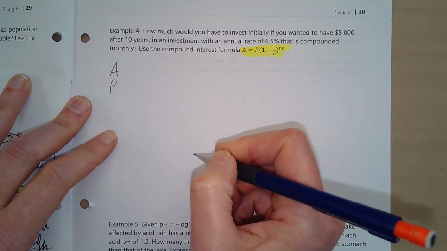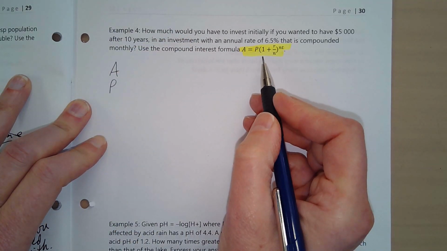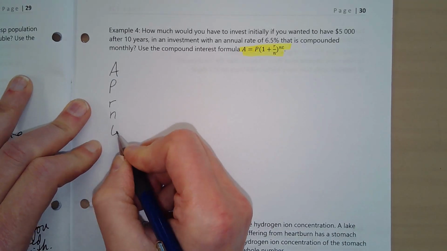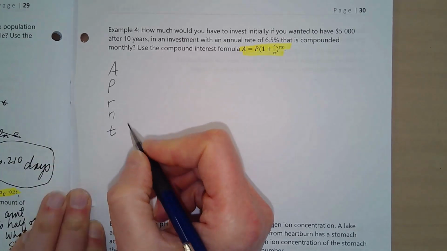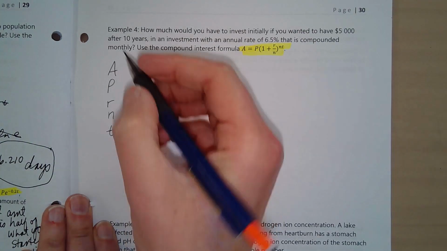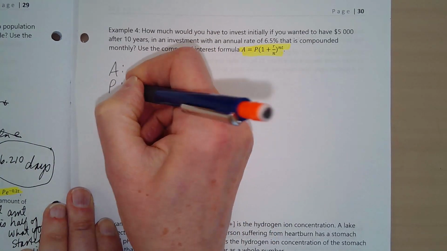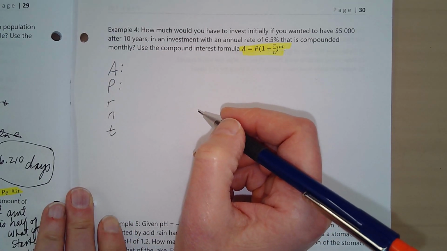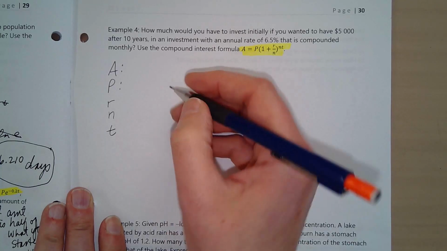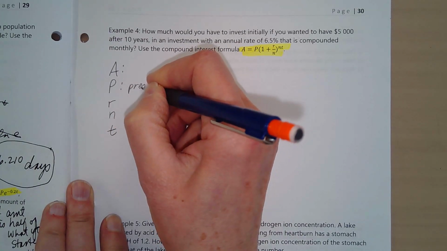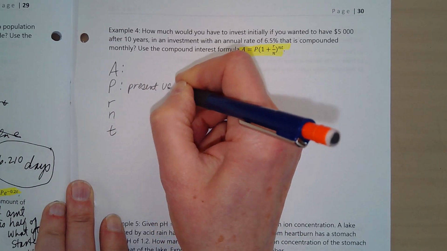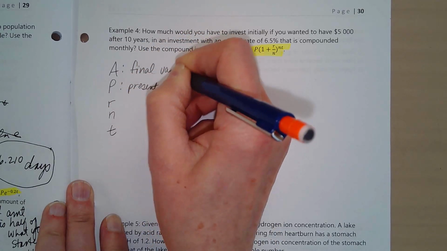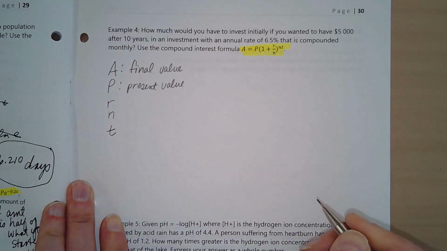We have A and P. The 1 is a number, so I don't worry about that. I've got R, and I've got T, but I also have this N, right? A and P mean the same as they always did, except because we're talking about money, we can use finance terms. They would make a little more sense, like the initial value, present value, final value, right? So present value, final value. Or you can just think of it as present amount, final amount, like we did before.